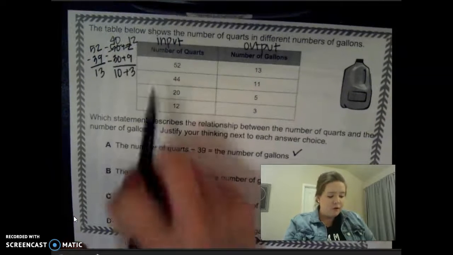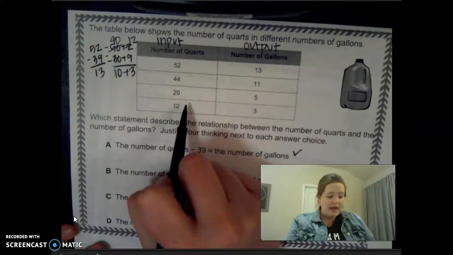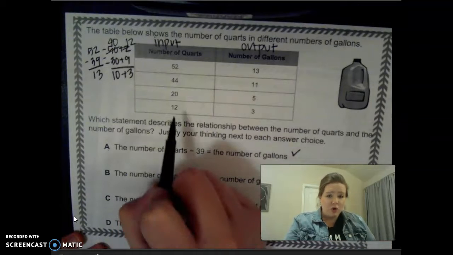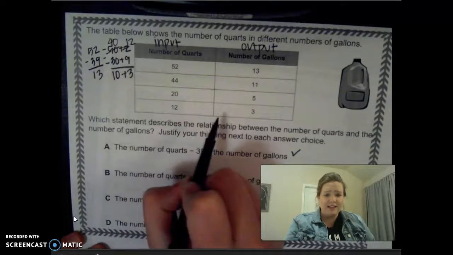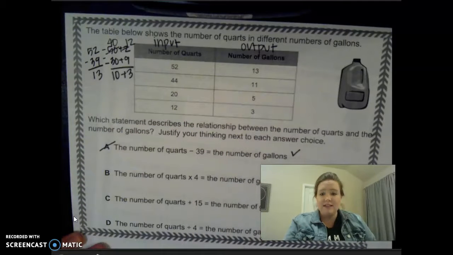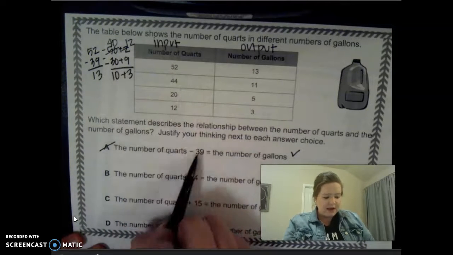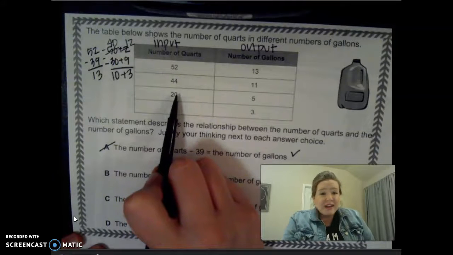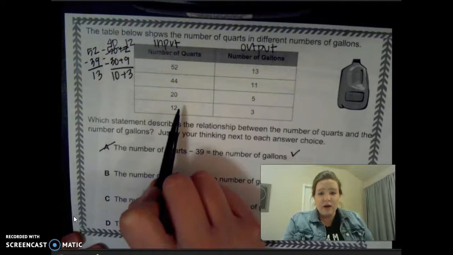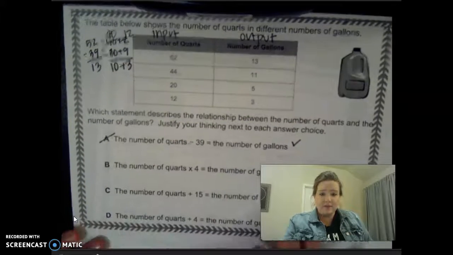Okay? 44, now remember, if it works for one of them, it has to work for all of them. Okay? And just looking at this chart, I know that 12 minus 39 does not equal 3. You cannot take 39 away from 12. So I'm going to go ahead and cross that one out. There is no need to sit here and subtract all of them. I don't have enough to take away 39 from 20. I don't have enough to take away 39 from 12. So I'm going to go ahead and cross that one out.